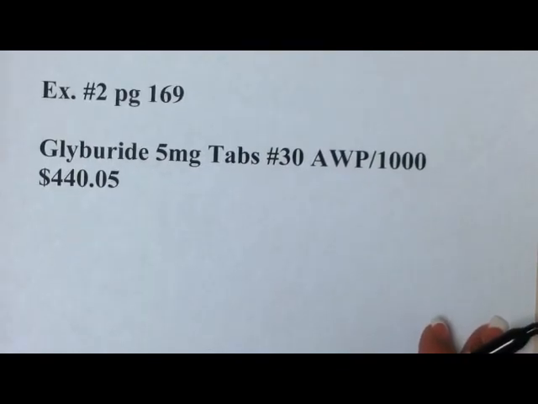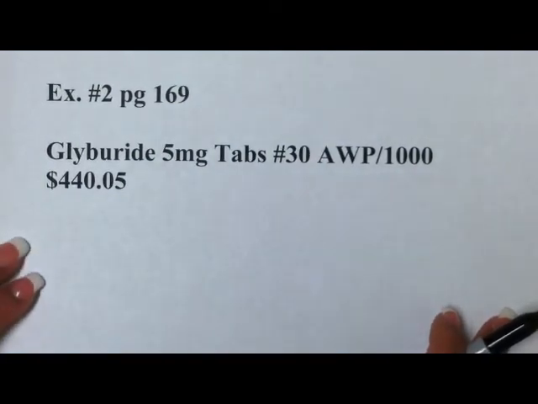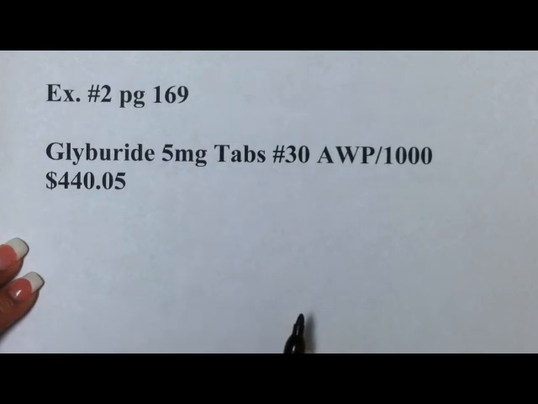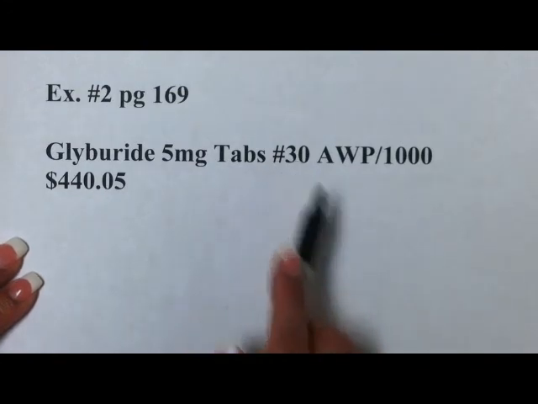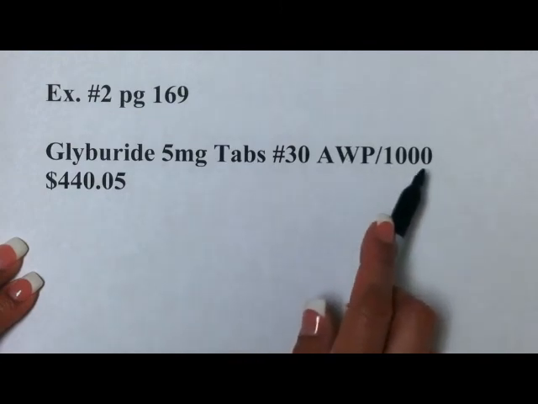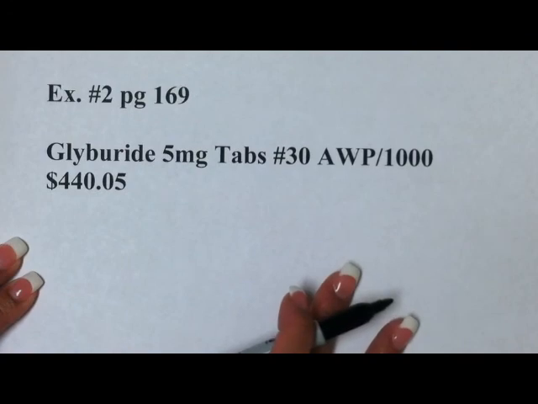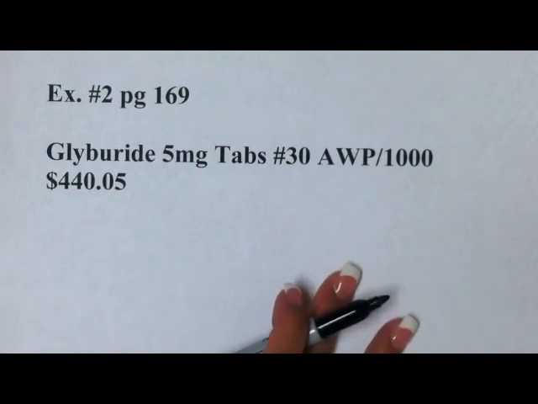It's for glyburide, 5 milligrams. Glyburide is an anti-diabetic drug. We're getting 30 tablets, and the AWP for 1,000 is $440.05. We're not getting 1,000, we're actually only getting 30.